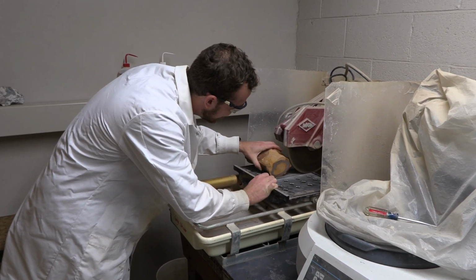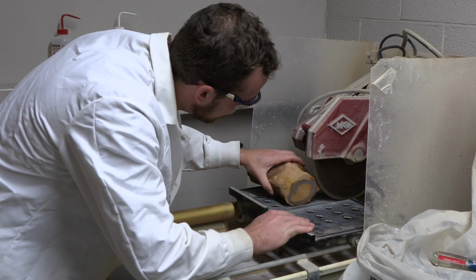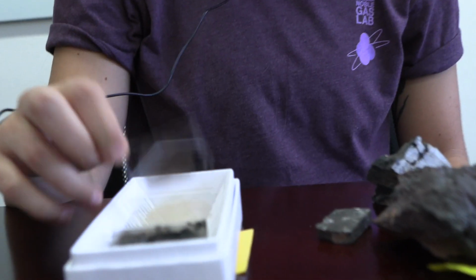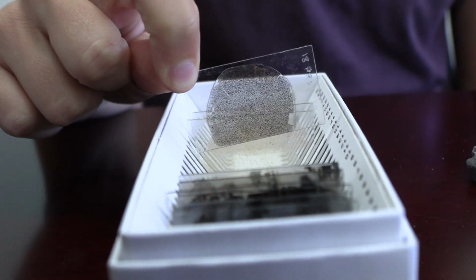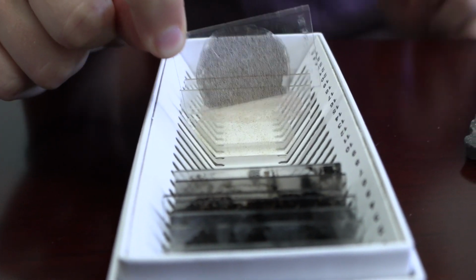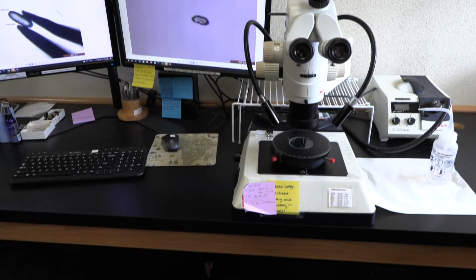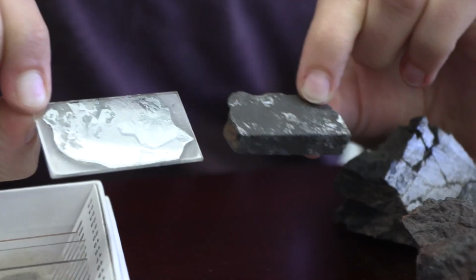I create little billets just like this one, and then I get thin sections created, which are these very, very thin slices of rock. So you can see that this thin section is a very thin slice through this rock, and that allows us to look at these rocks at a very small scale on the microscope.